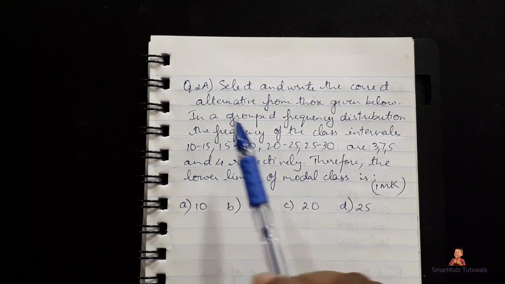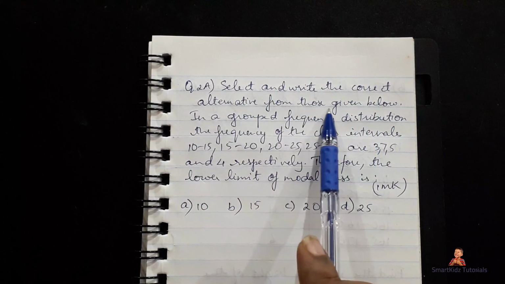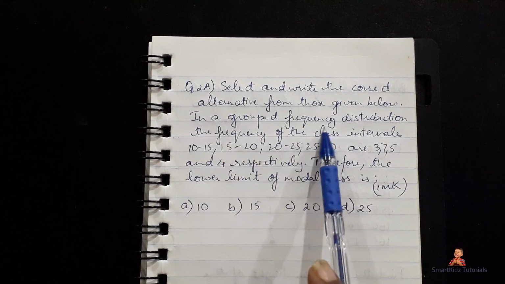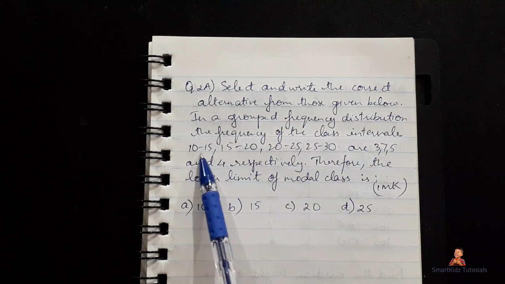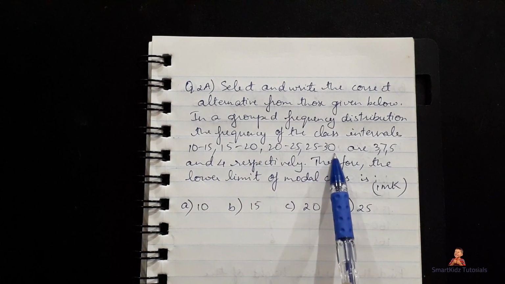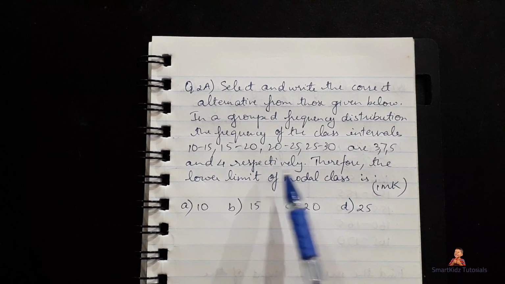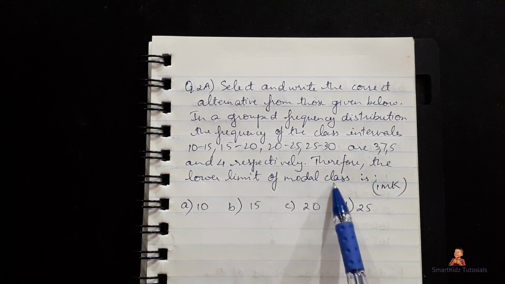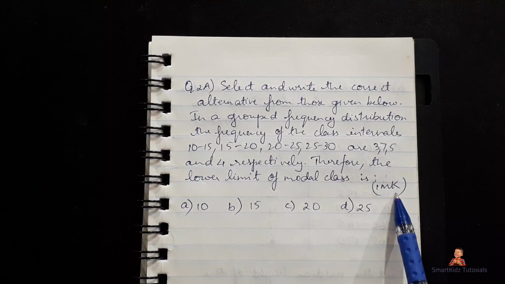Second question, question 2a: select and write the correct alternative from those given below. In a group frequency distribution, the frequency of the class intervals 10 to 15, 15 to 20, 20 to 25, 25 to 30 are 3, 7, 5 and 4 respectively. Therefore, the lower limit of modal class is one of these, and there's 1 mark for this.